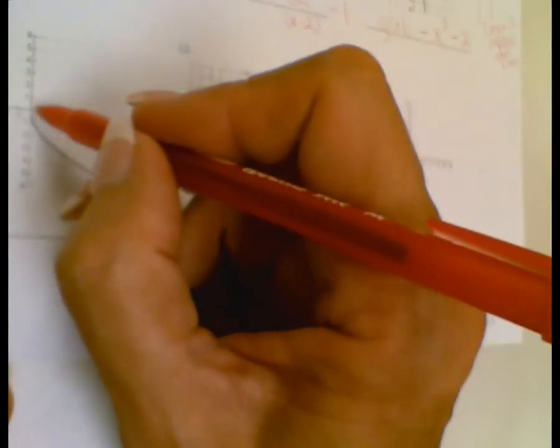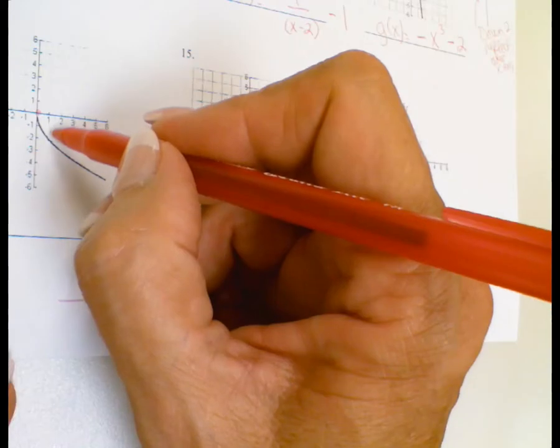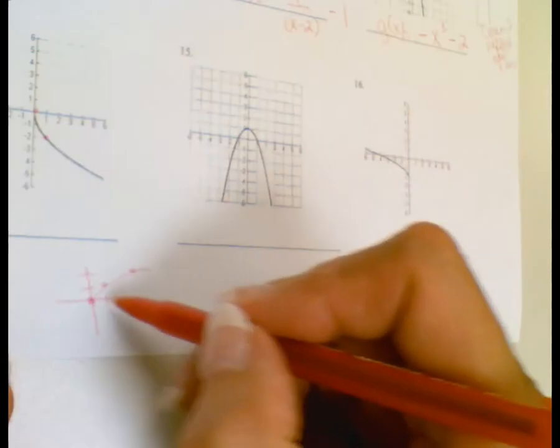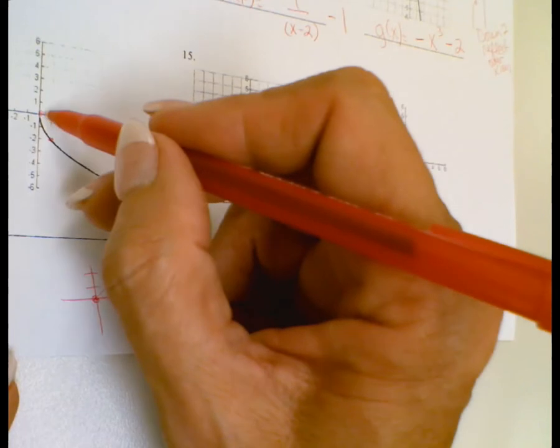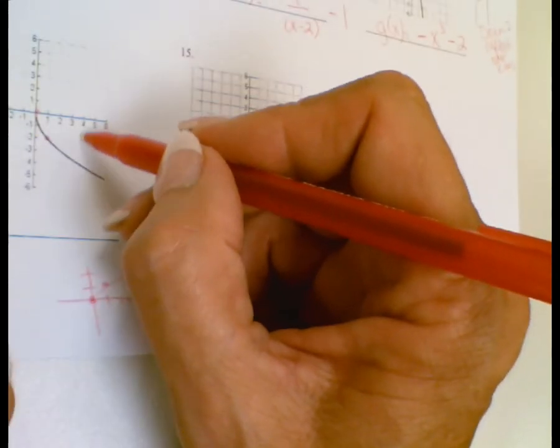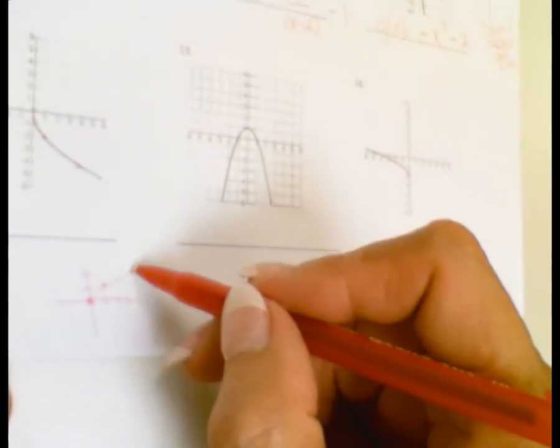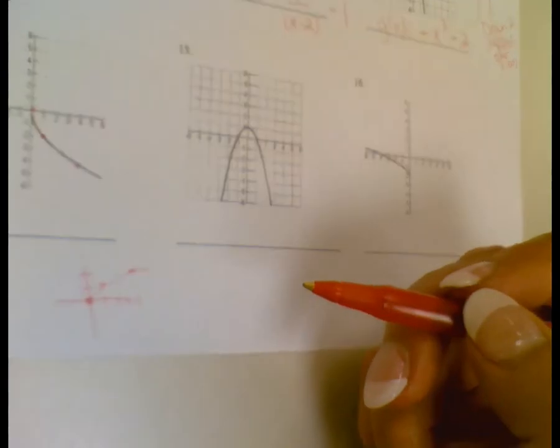So this point right here, it looks like it's 0, 0. It looks like it's 1, -2. It looks like it went over 1 down 2, where this one's over 1 up 1. And then this one looks like it's over 4 down 4. Usually it's over 4 up 2. So it looks like it has a vertical stretch of 2.